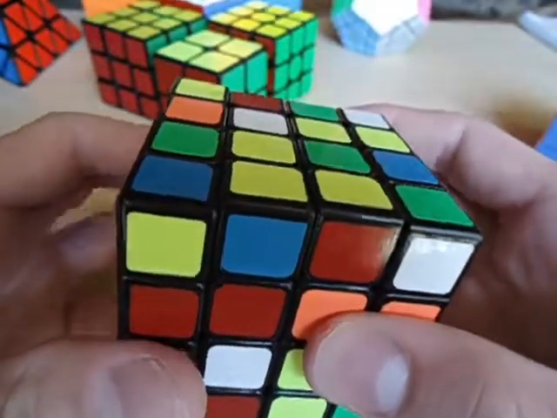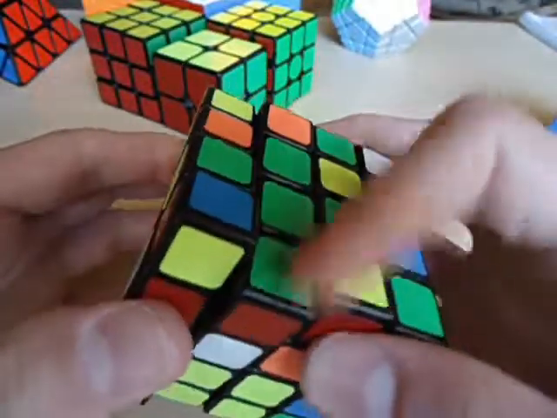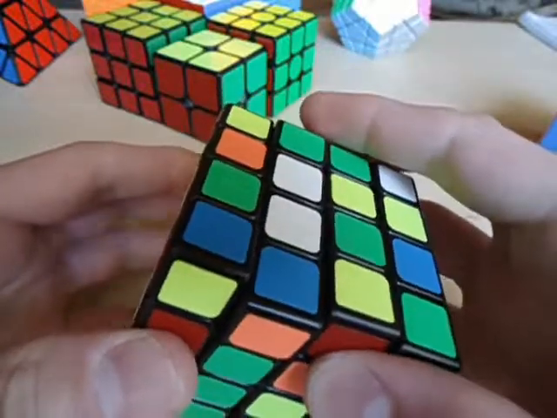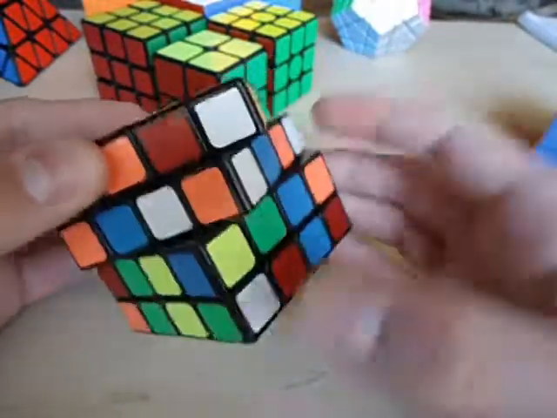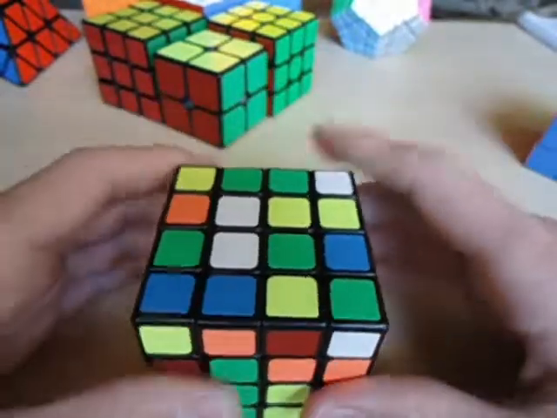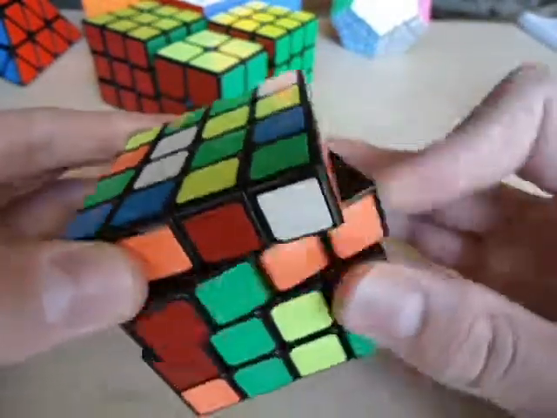And on this side, a little r would be this way, and little r prime that way. Easy, simple, same. So little u would be that. Now that's how you write it, and then that would be little u prime.